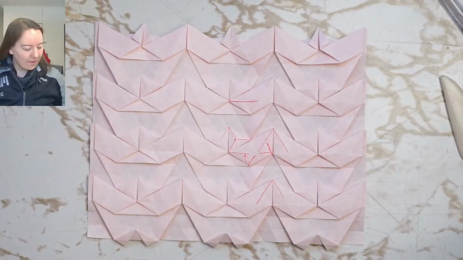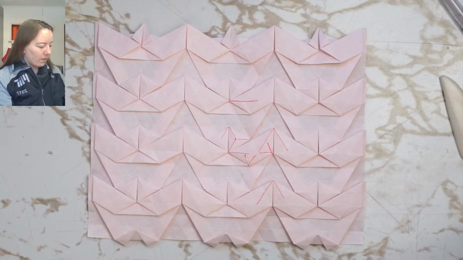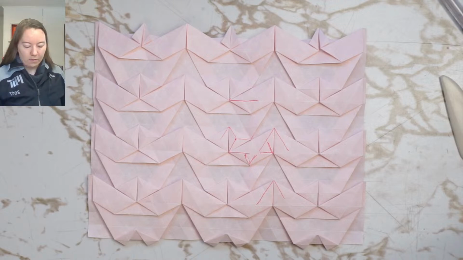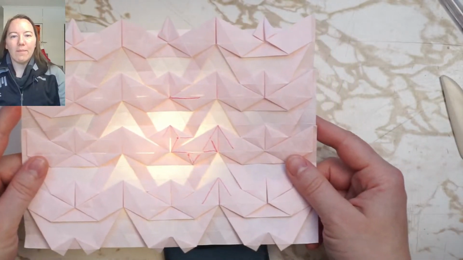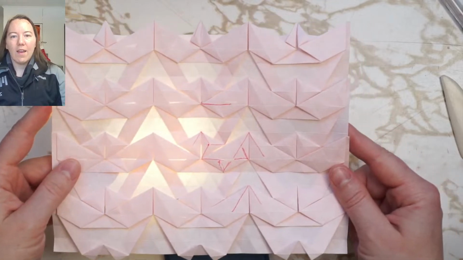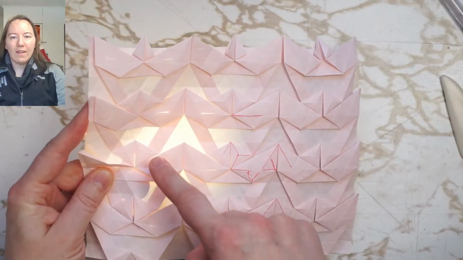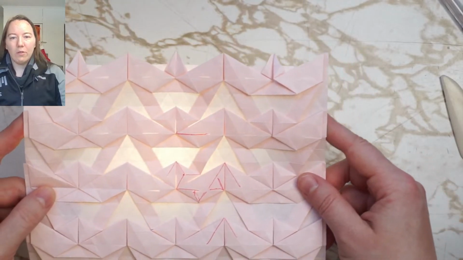And let's take a look actually at the backlighting. So this is something that I've never seen before. I've never seen how this pattern is backlit. And now we're all going to see it at the same time. So we get those chevrons, and we also see these lines connecting them, almost like little boats.